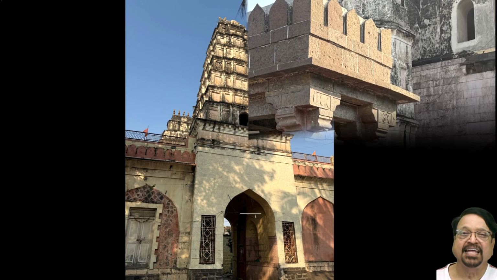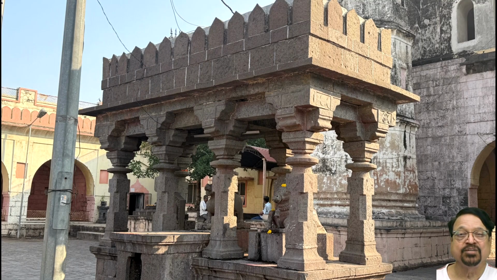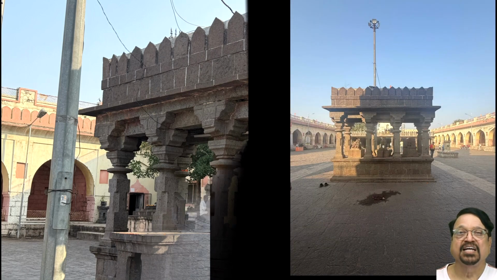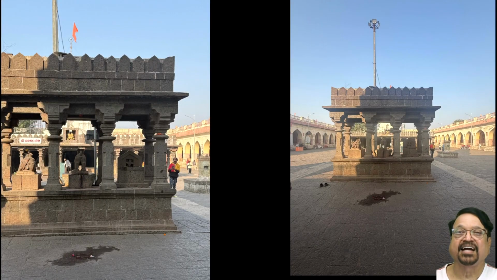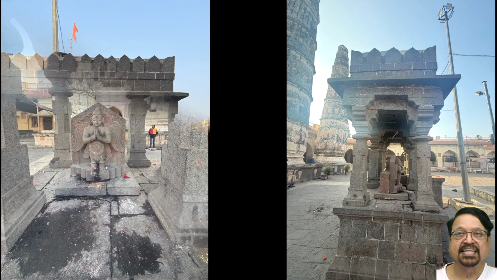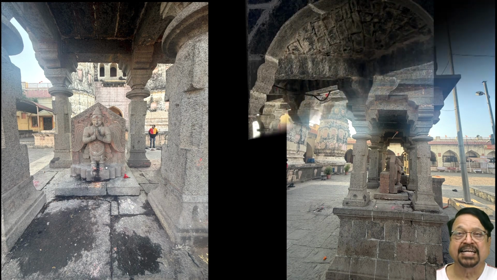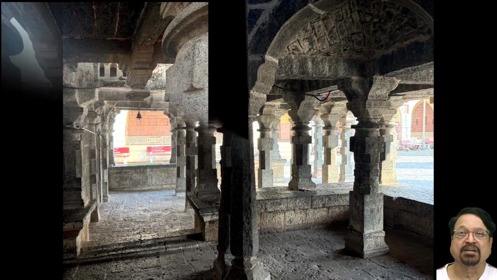Here we are seeing the gateway. Now look at this. Usually what you find here is a Nandi Mandapam in a Shiva temple or a Garuda temple in a Sri Hari Vishnu temple. But here you are seeing three figures. In the middle is a lion, and then you can also see the Nandi and Garuda. That means Shaivites and Vaishnavites were both united here, and combinedly this temple was developed.